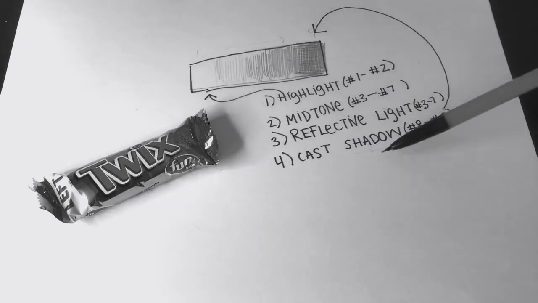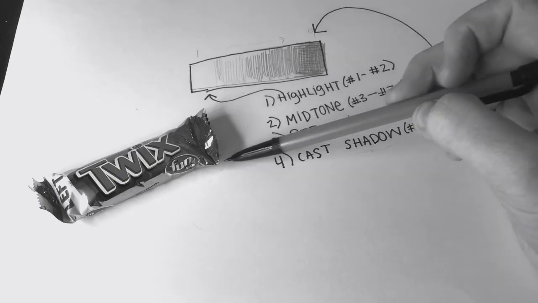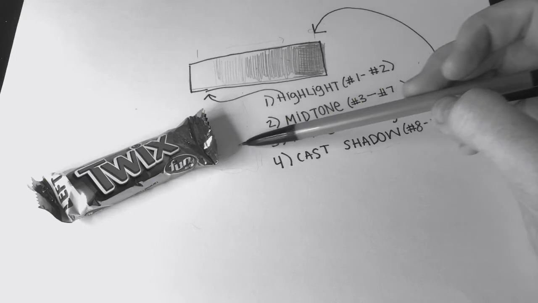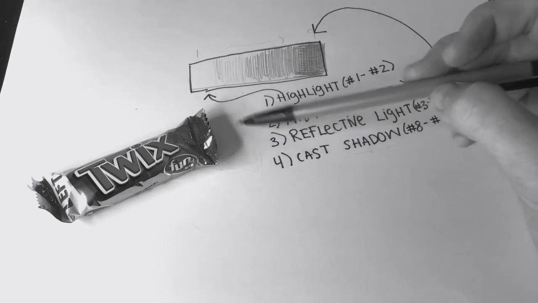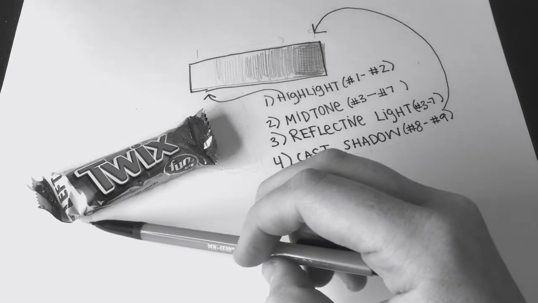That is so exciting. And then our cast shadow is a little bit easier to see on this one. Look at that darkness right there and swirling around it too. That's our cast shadow because it's off the object. So it's not actually on the Twix, it's off the Twix. And it is also very, very dark. Okay, and you can even see a little bit of a cast shadow right here too.